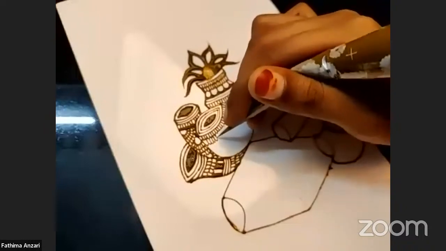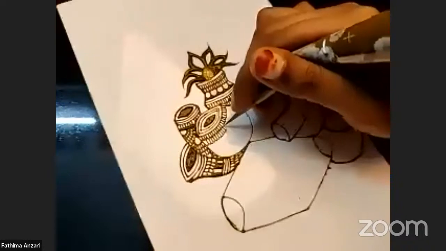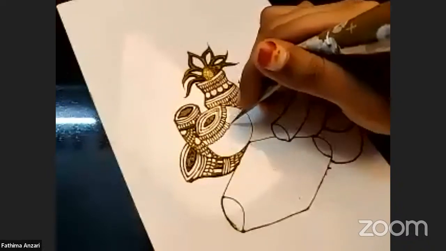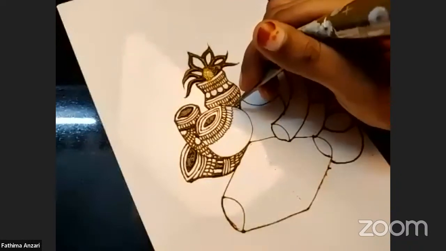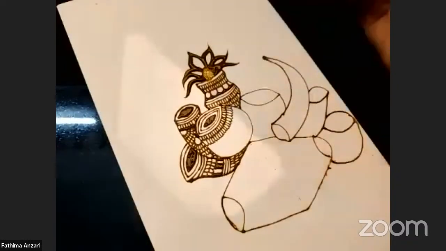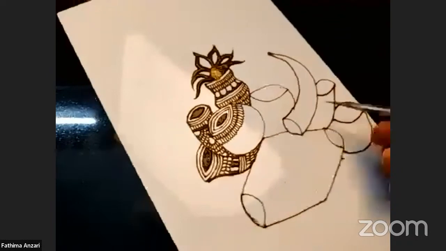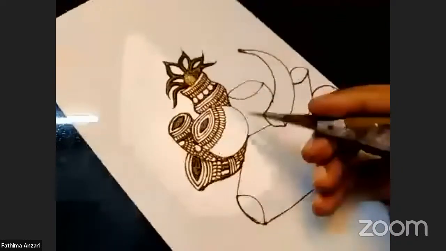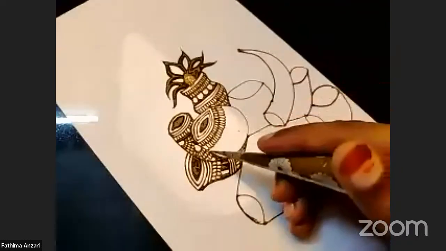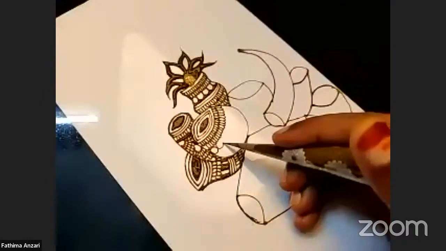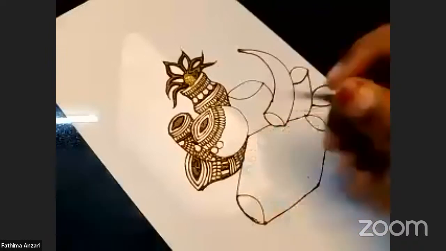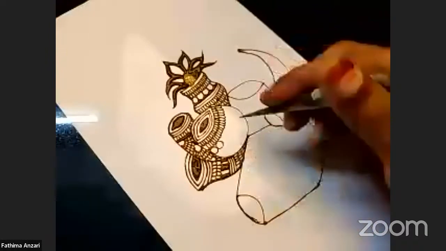I love such detailings like this, very intricate detailings. I love such designs, because there is no space left in our hand or anywhere. So it's really beautiful to see when we give such intricate designs. So next I'm going to give a pebble-like structure, which is a round structure, whatever you can call it.